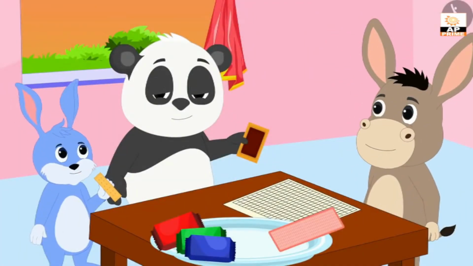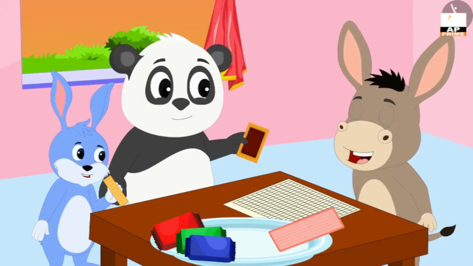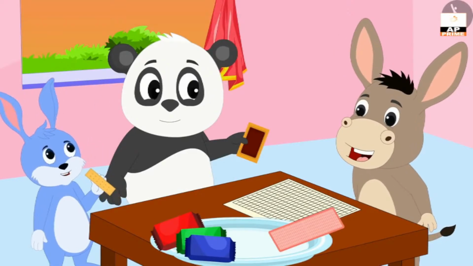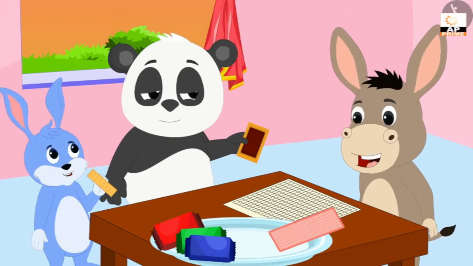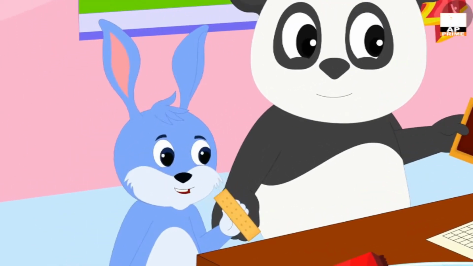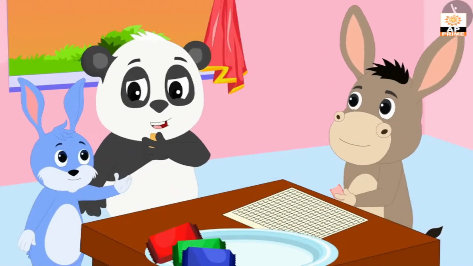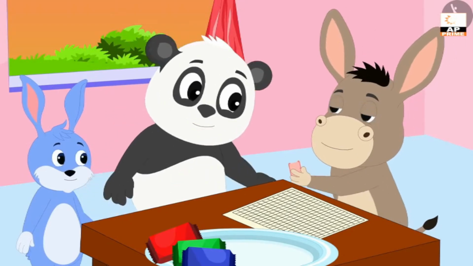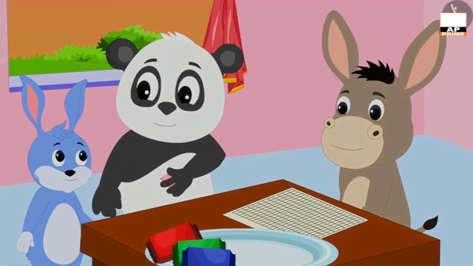This is such an interesting thing you have taught us, Bhola. Let us all share our biscuits and eat them. Bunny said to Bhola. The three friends shared their biscuits and ate them with great pleasure.